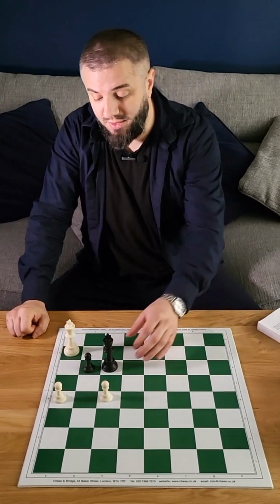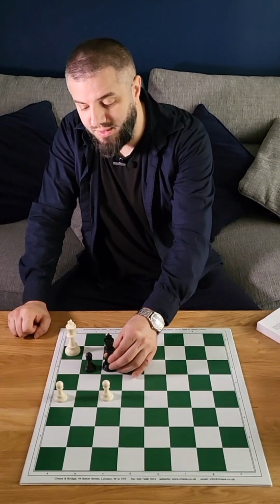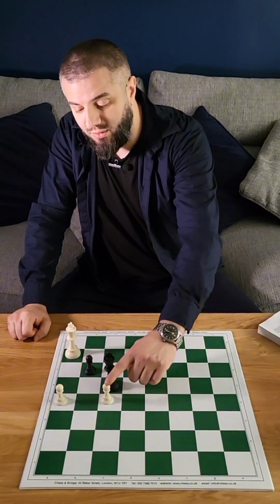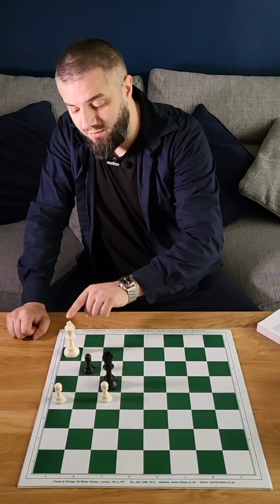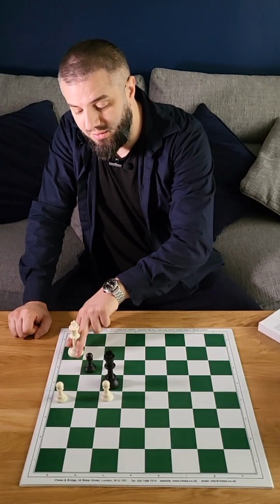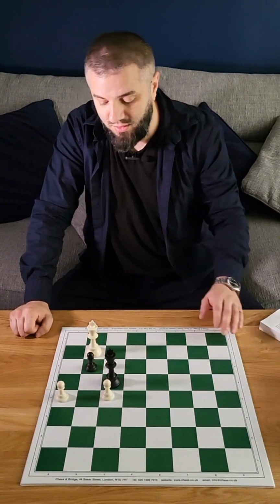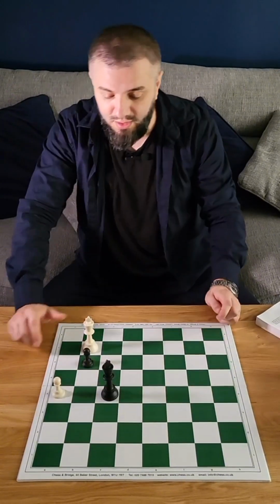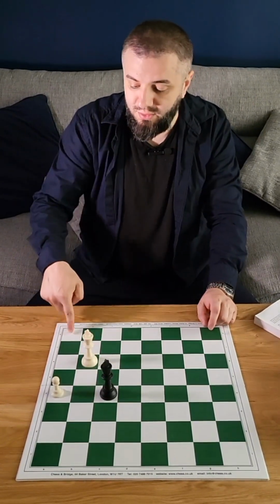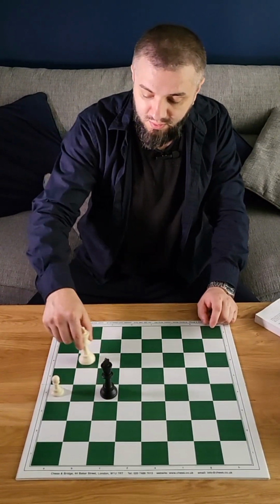If white goes a7, it will be a mistake for black to go for the pawn, because that will give white the option of moving his king and capture the black pawn. Let's say we take, white will take, and now there's no way to prevent a pawn from converting.